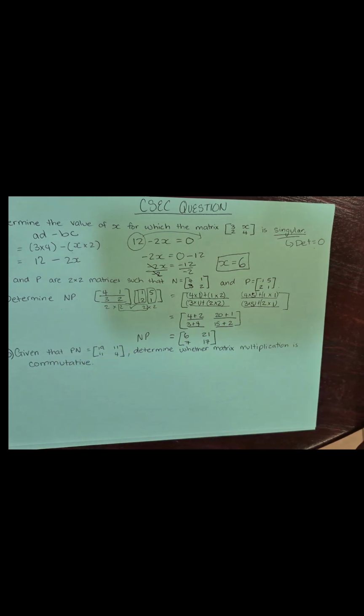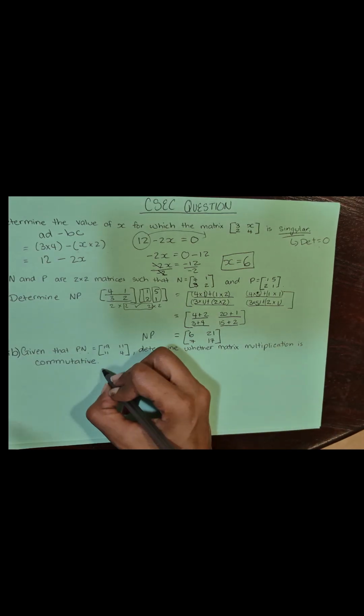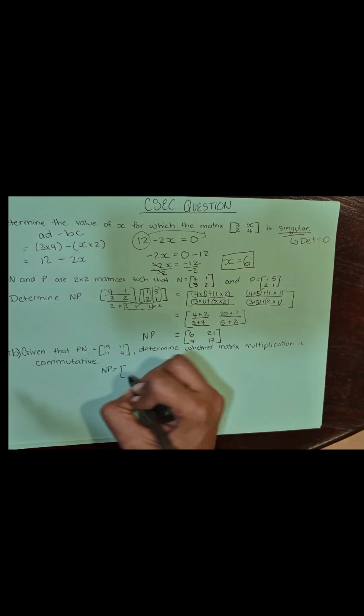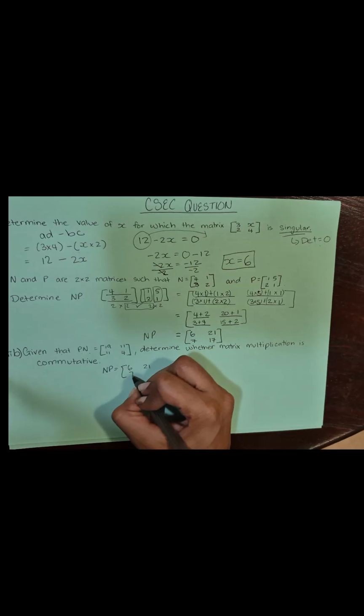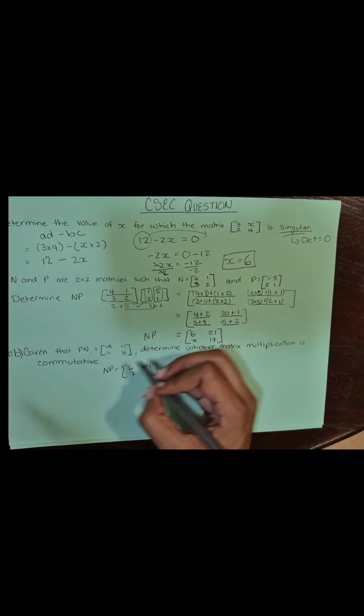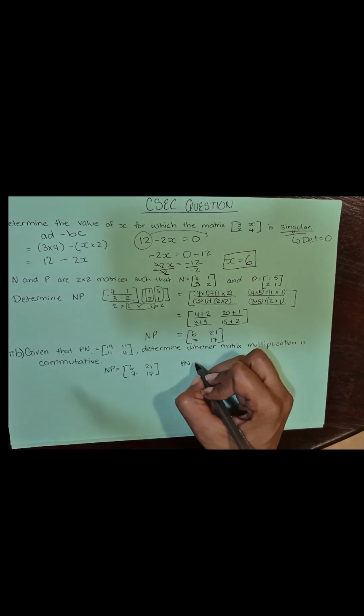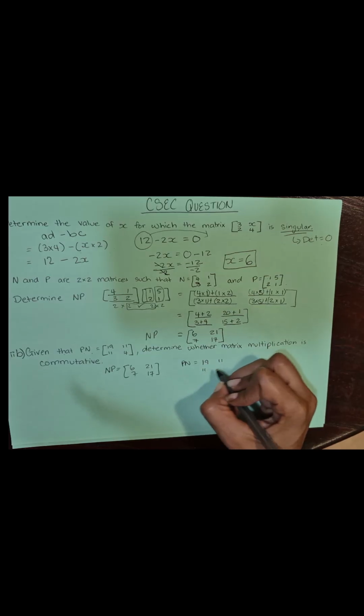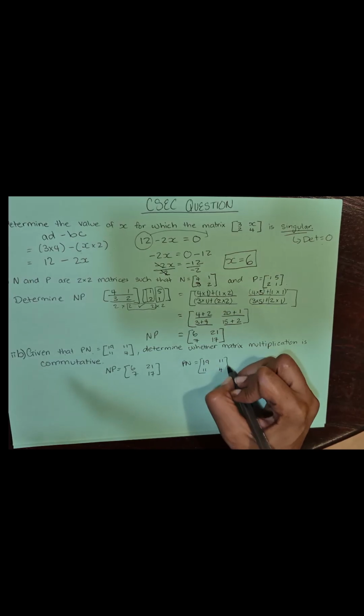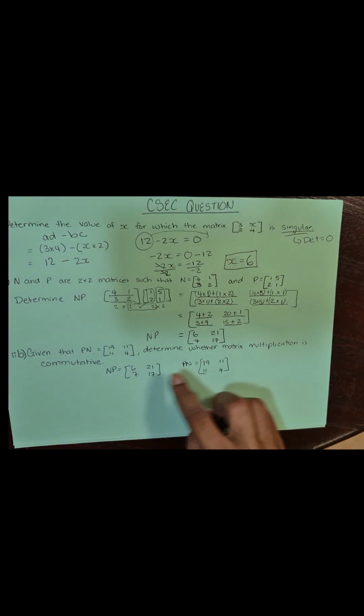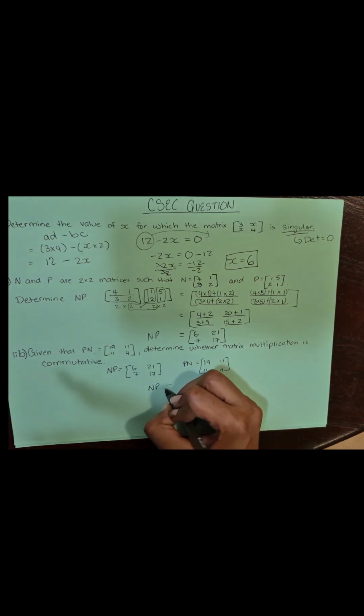17. That is NP. Given that PN is 19, 11, 11, 4, determine whether matrix multiplication is commutative. So if NP is 6, 21, 7, 17, but PN is 19, 11, 11, 4, we see that these are not equal to each other.